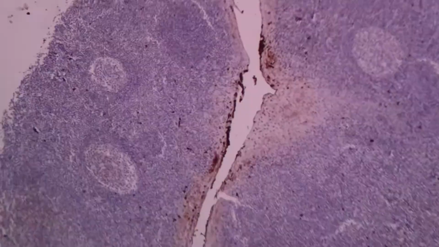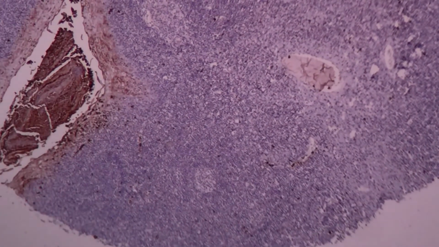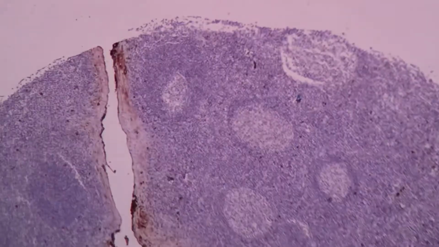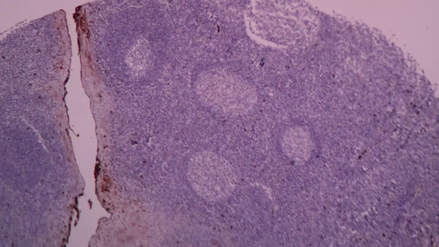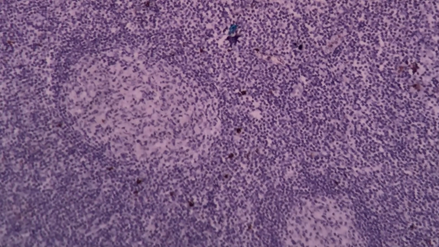Now if you see the germinal centers, there is hardly any staining evident at this power. We just try to look at them more closely.